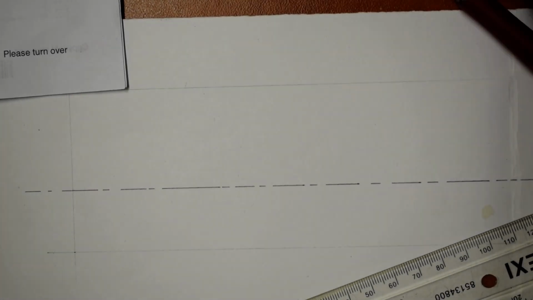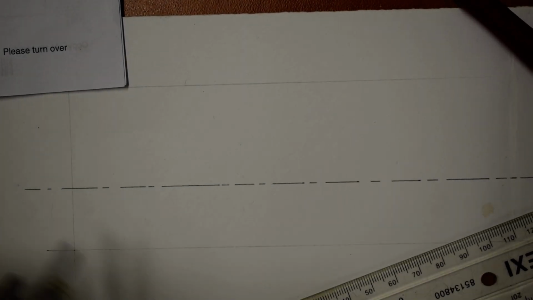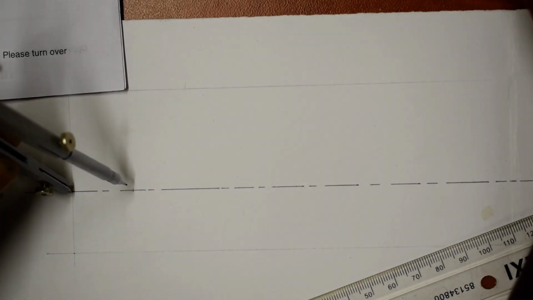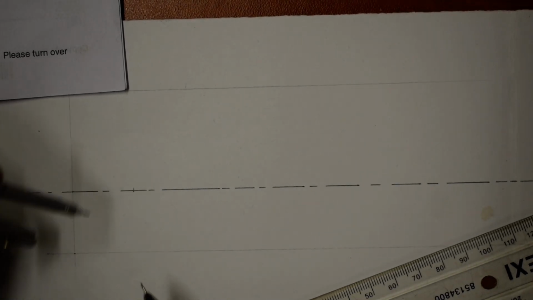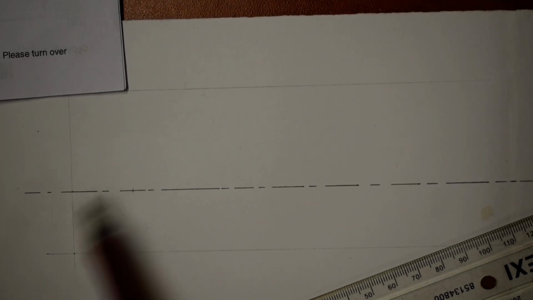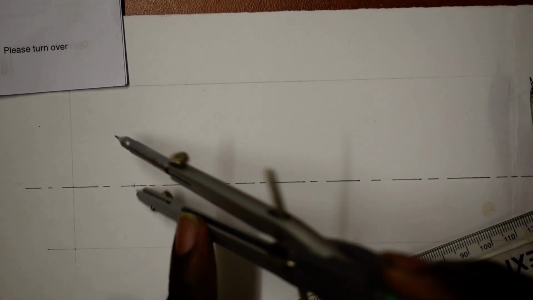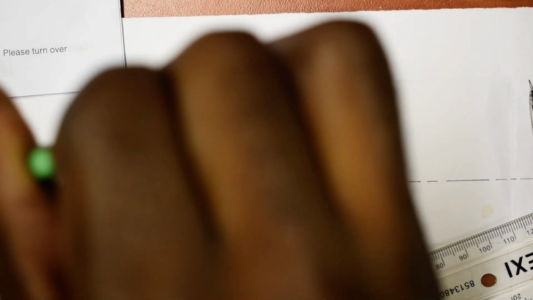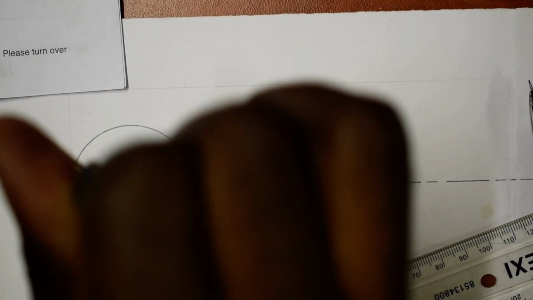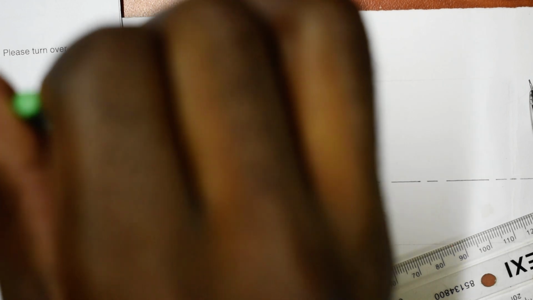You understand? So now I'm going to place it right here and mark. I'm placing it where? Right here and mark, so that I know that I can place it here and draw the circle, because from here till here is 25, from here till here is 25. So I can simply place it here and draw.